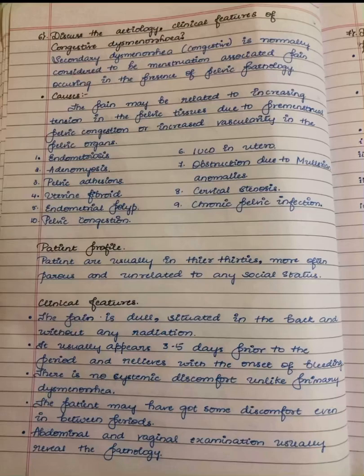Systemic discomfort in the sense like nausea, vomiting, diarrhea, tachycardia, all such symptoms won't be present in secondary dysmenorrhea, unlike primary dysmenorrhea, in which all these symptoms will be present. The patient may have some discomfort even in between periods, the intermenstrual period between one cycle and the other.